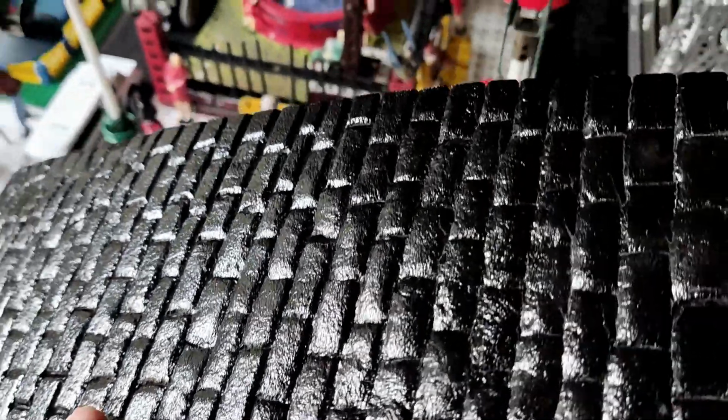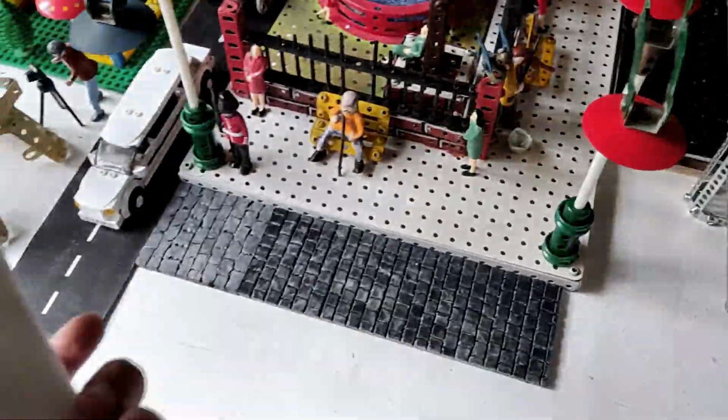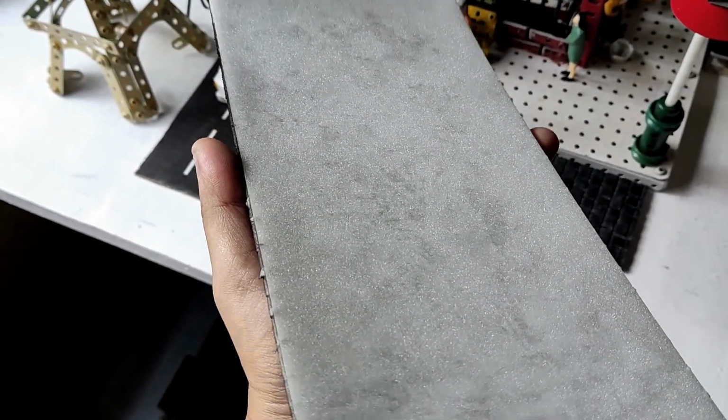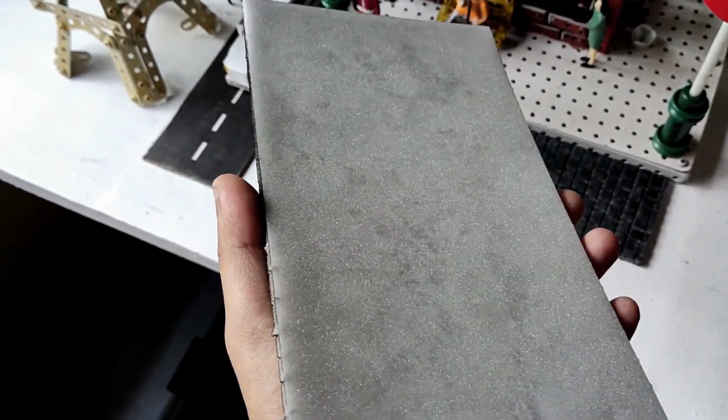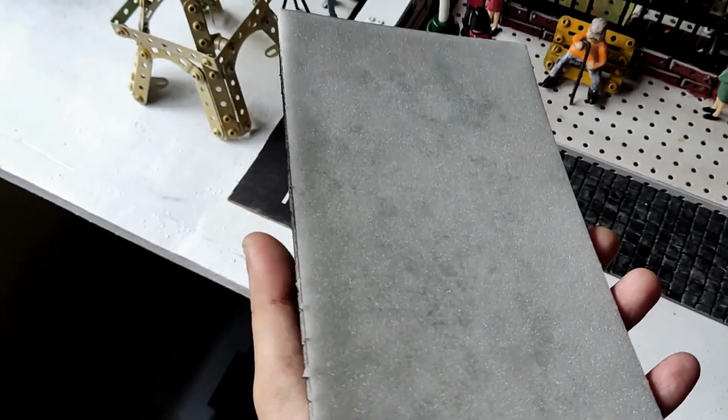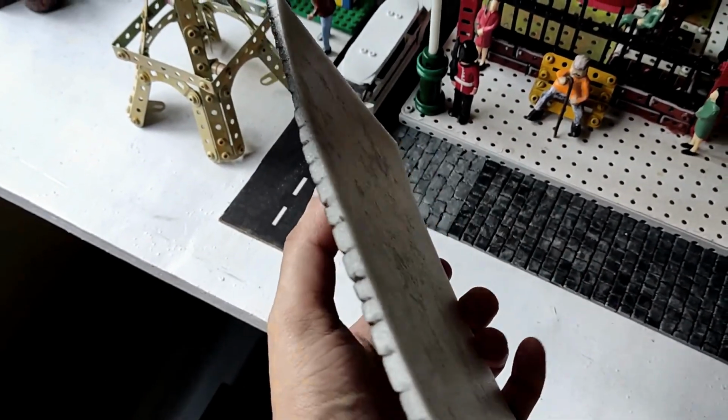So this can be fixed pretty easily. You can just maybe glue on some kind of coffee stir sticks or any other rigid material. Probably what I will do is cut off some of the MDF boards and stick it on the back, so that will take care of it.